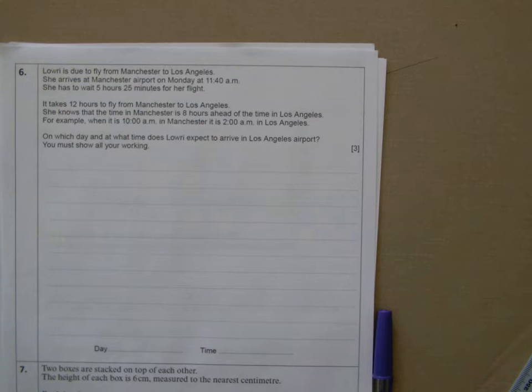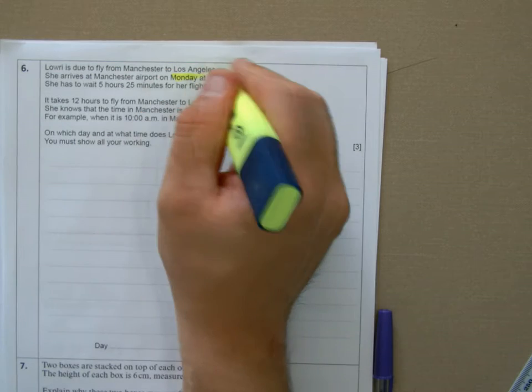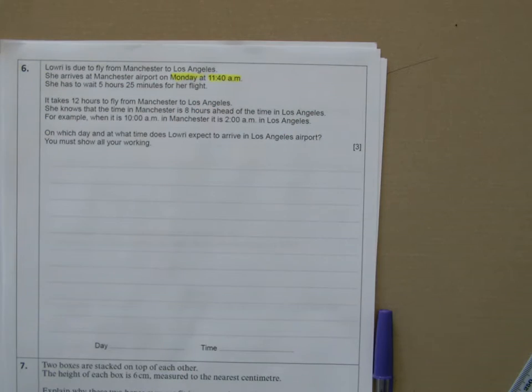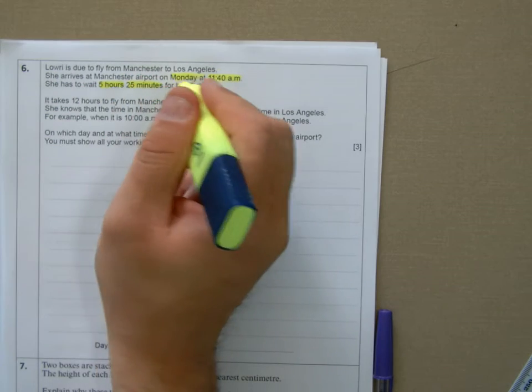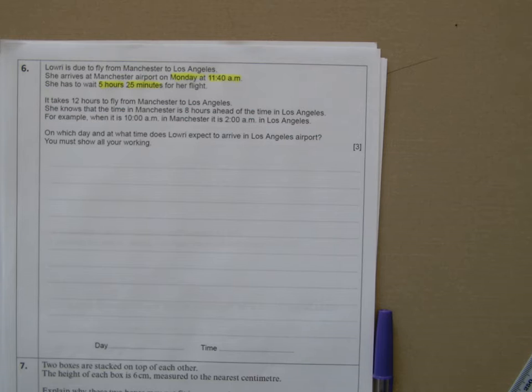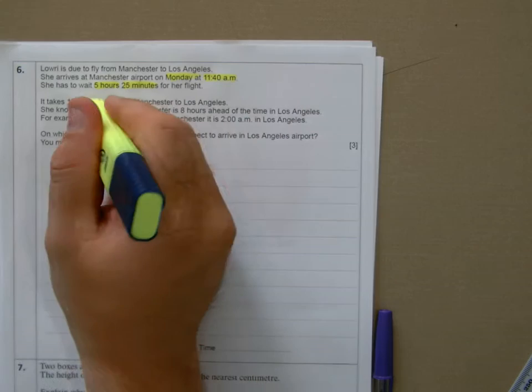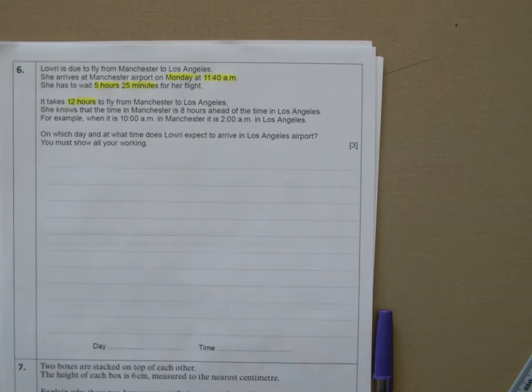Okay, so Laurie is due to fly from Manchester to Los Angeles. She arrives at Manchester Airport on Monday, it says here, at 11:40 a.m. It says then she has to wait 5 hours and 25 minutes for her flight, okay? And then she flies, and it says it takes 12 hours, doesn't it? 12 hours to fly from Manchester to Los Angeles.